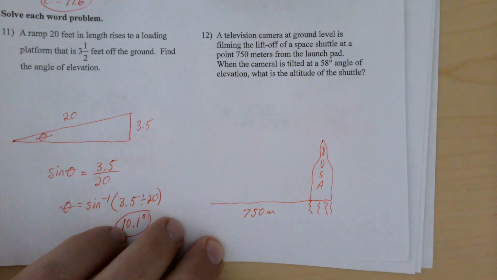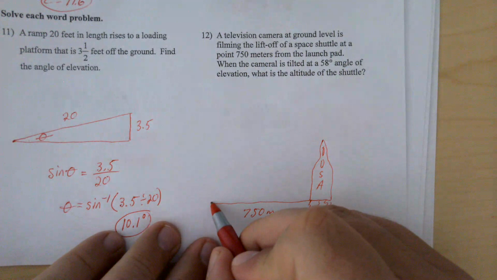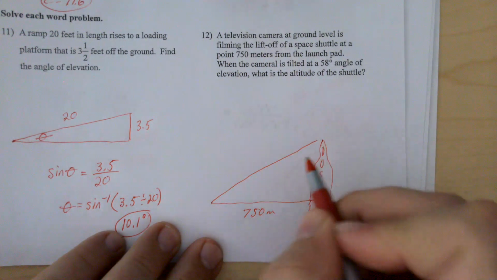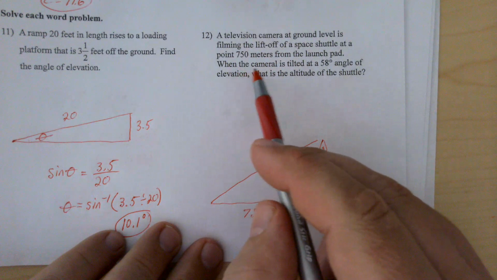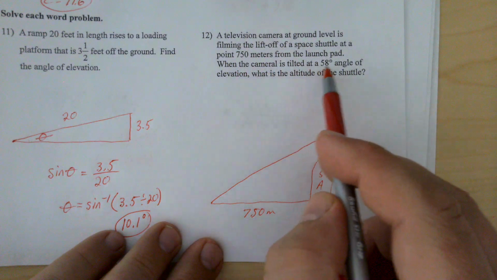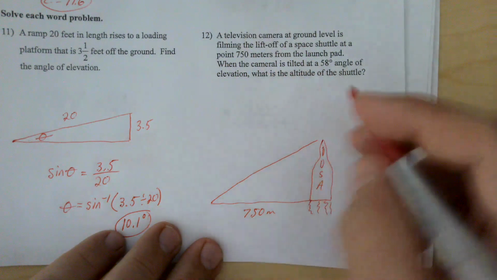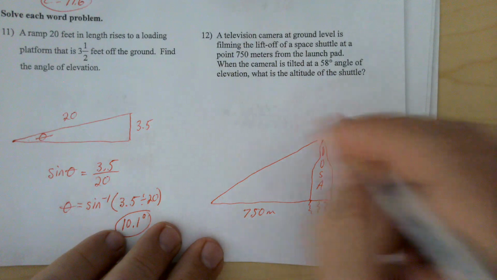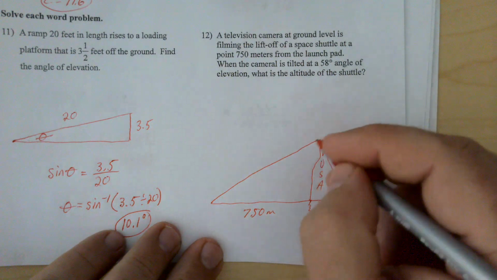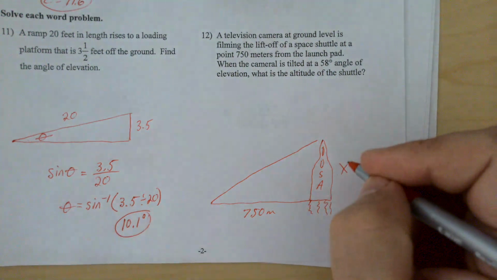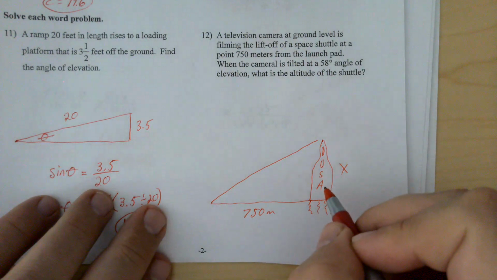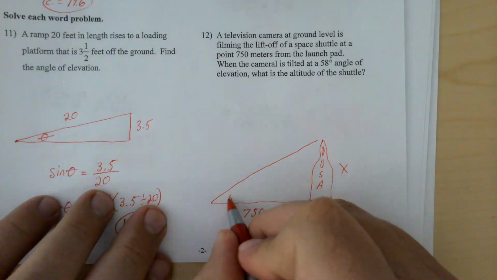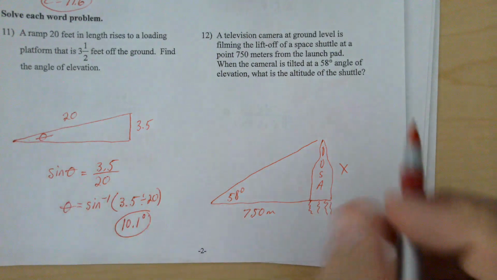Okay. And then we're told the angle of elevation of the camera is tilted to follow the rocket. So this already took off, it's somewhere in the air, and we want to know how high off the ground this is. This angle is 58 degrees.